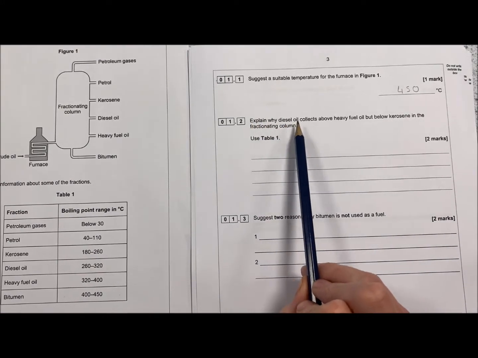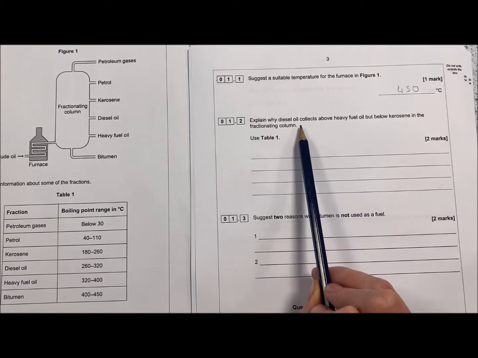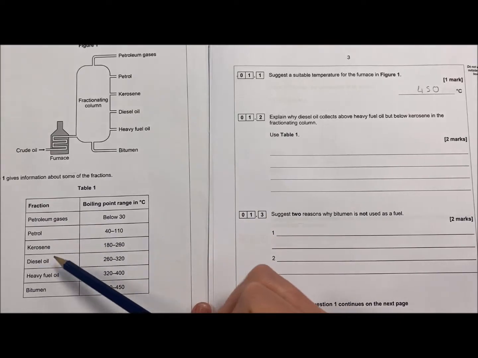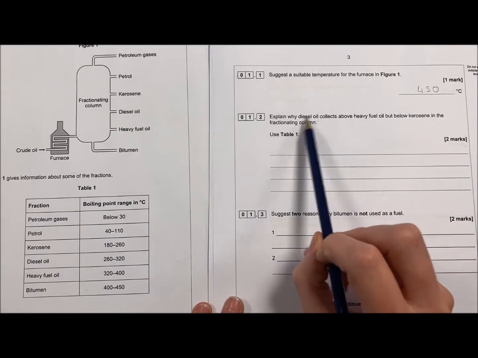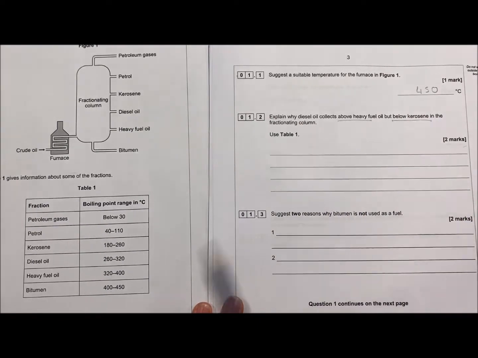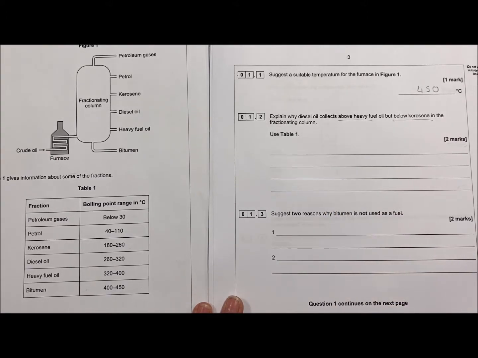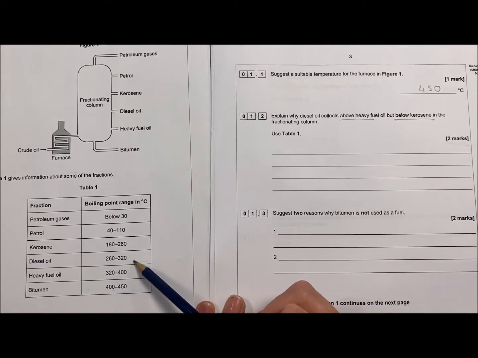1.2, explain why diesel oil collects above heavy fuel oil but below kerosene in the fractioning column. Use table 1. So they want you to use the table. It's worth 2 marks, and they are asking 2 things. They want to know why diesel oil is above heavy fuel and below kerosene. So answer it in 2 parts. Why is the diesel oil above heavy fuel? Well, diesel oil is above heavy fuel because it has a lower boiling point than heavy fuel.